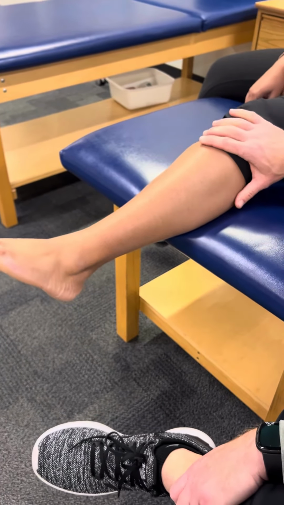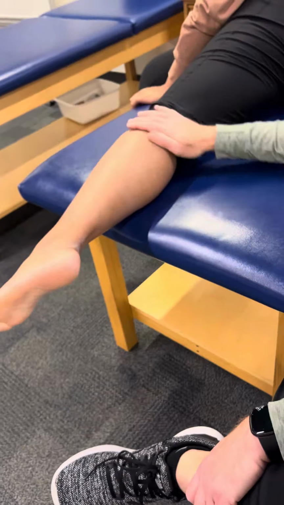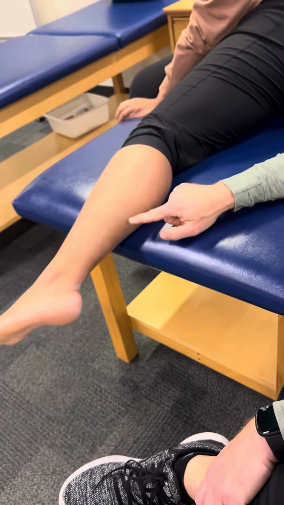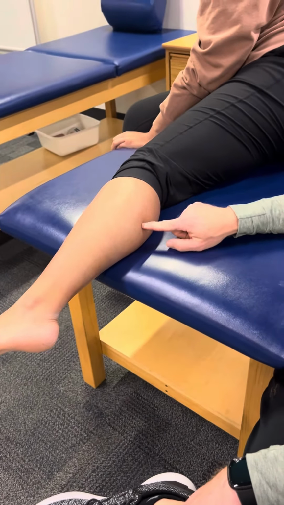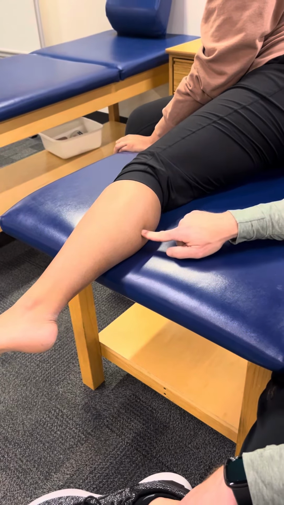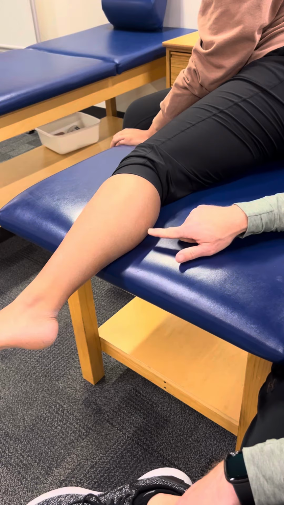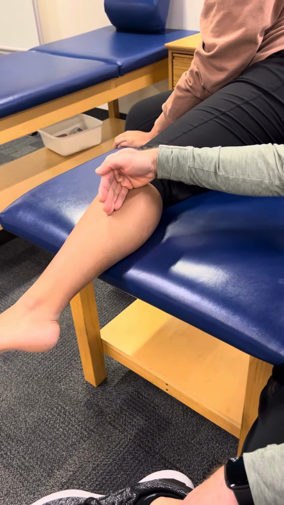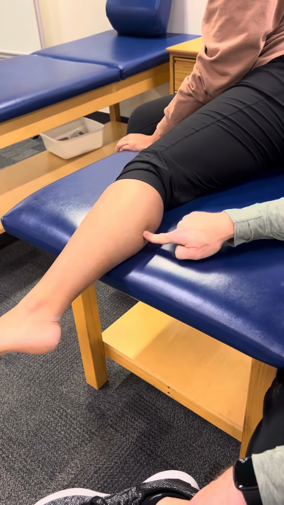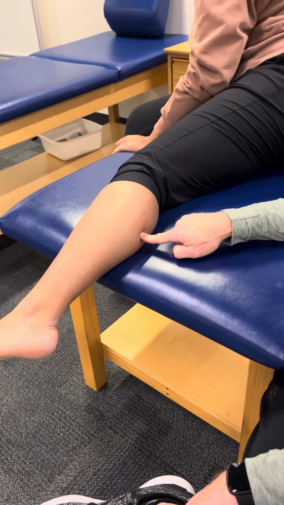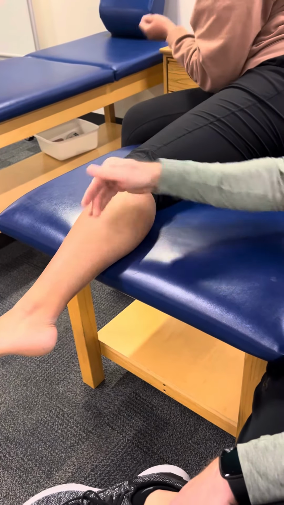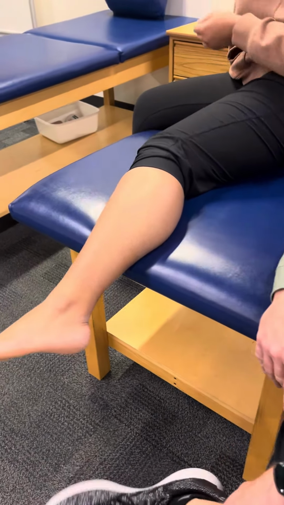Yeah, just try and roll a little bit, just like that. Superficial compartment is closer to the skin, so I'm going to point to it right there where your gastroc and soleus are. The deep compartment is hidden underneath this. So if you point to the gastroc soleus and you say it's deep to that, you'll be fine.